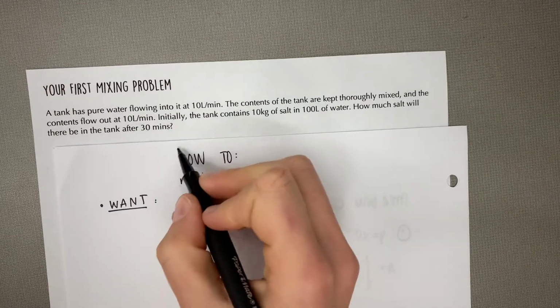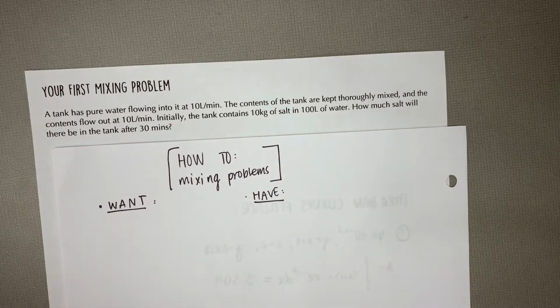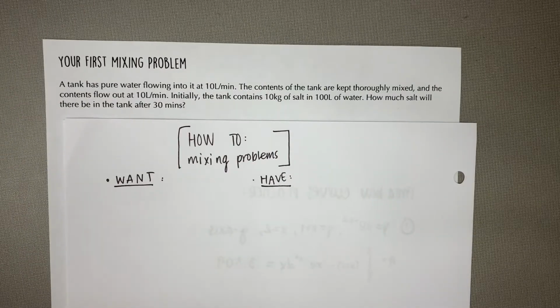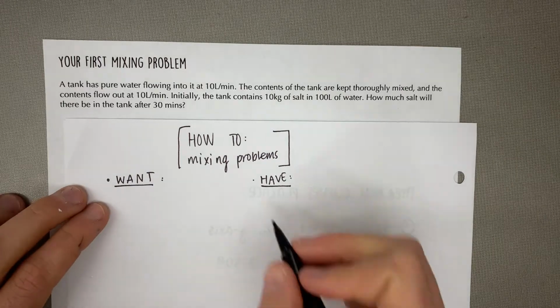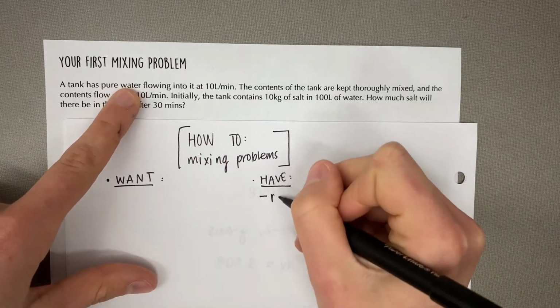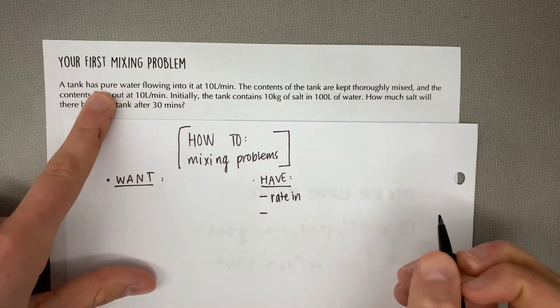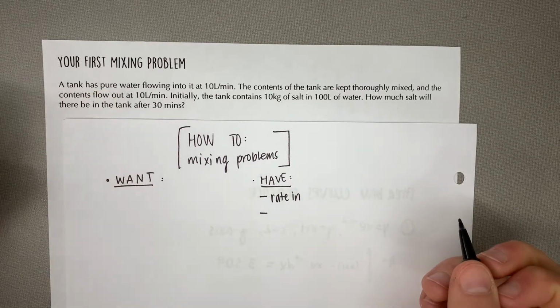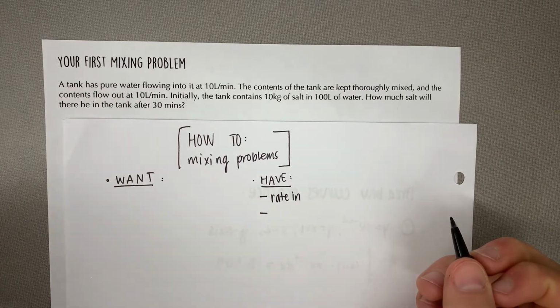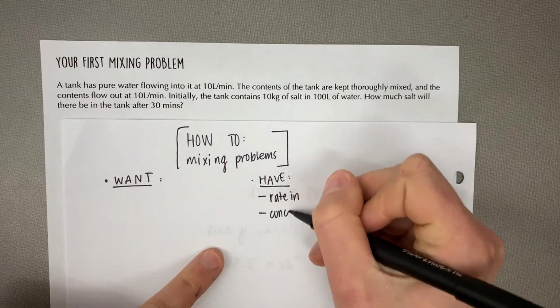So for a general setup of how we approach mixing problems, this is very typical in your givens. So for our givens, what do we know? We know the rate in, and we know that it's pure water. So it'll tell us, is the water flowing in salt water? Is it sugar water? Is it chemical water? But here it's pure water, so we know the concentration going in.